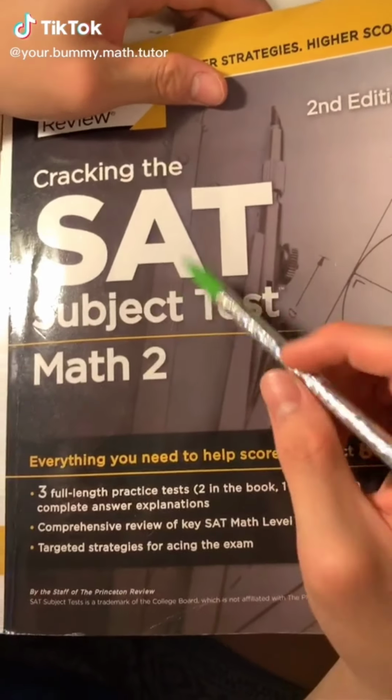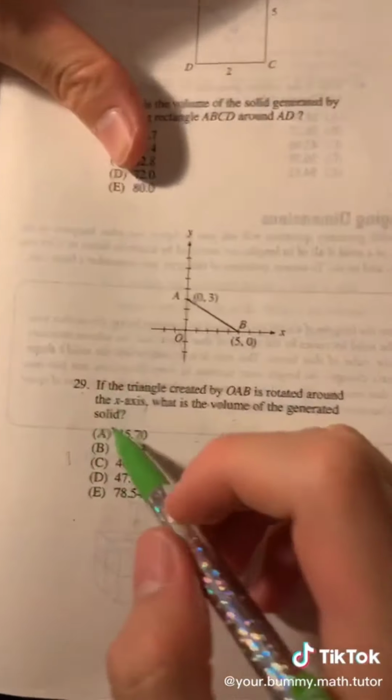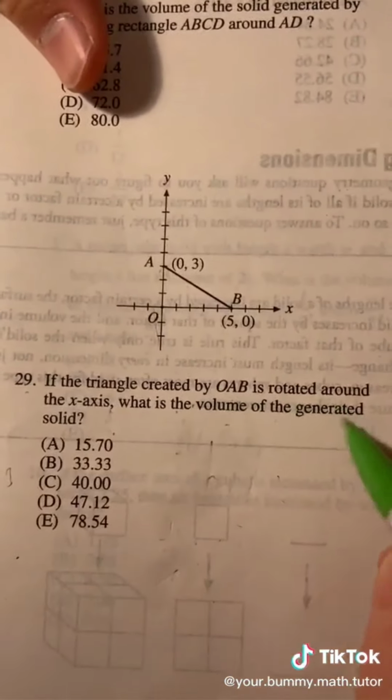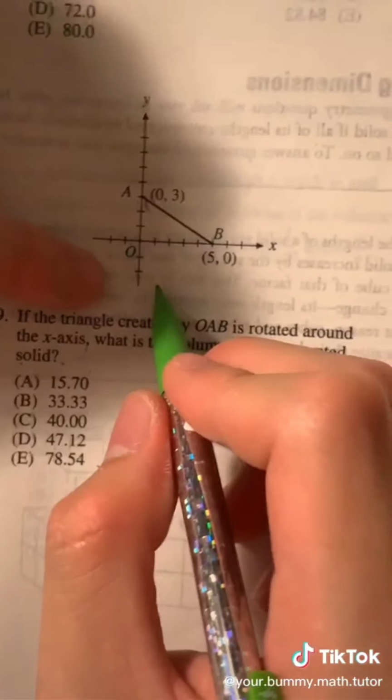Alright, some of you have been asking about the SAT Math Subject Test, Math 2. So let's crack into the question. Question 29. If the triangle created by OAB is rotated around the x-axis, what is the volume of the generated solid? So basically, you would rotate it around this side. Just visualize that in your head real quick.